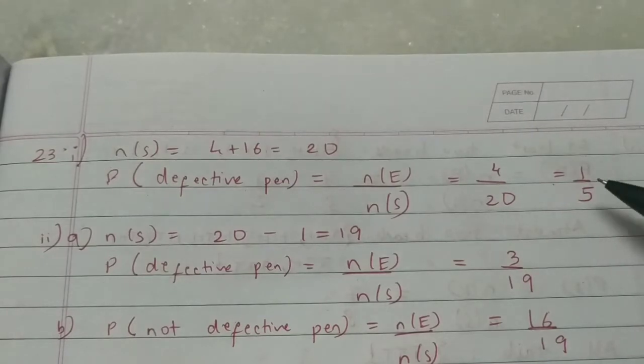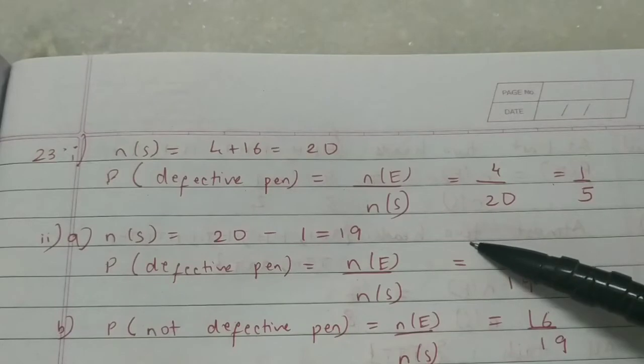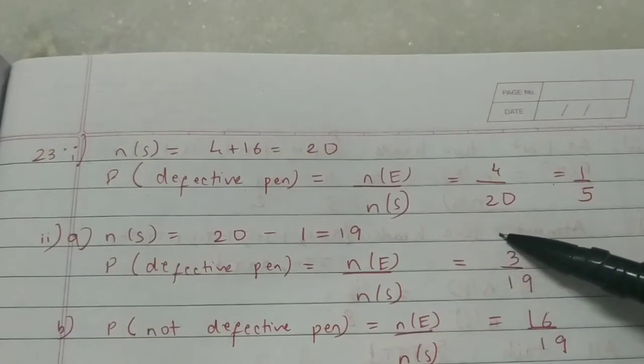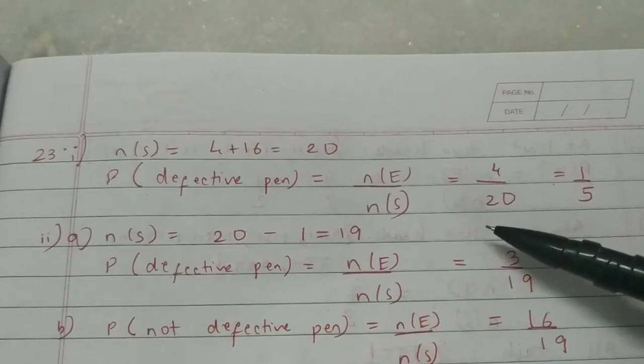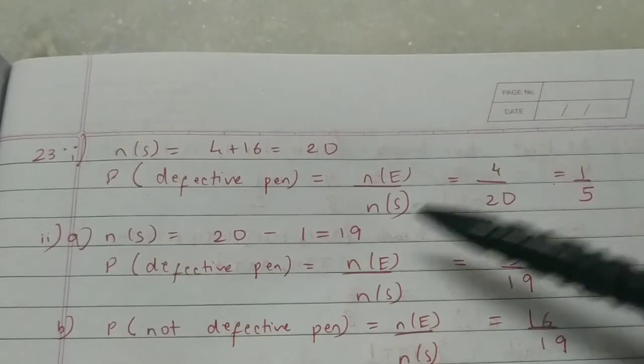20% chance. Now what if the pen that we removed was defective indeed, and we did not replace it, we kept it aside? So now how many pens are left totally? 19.